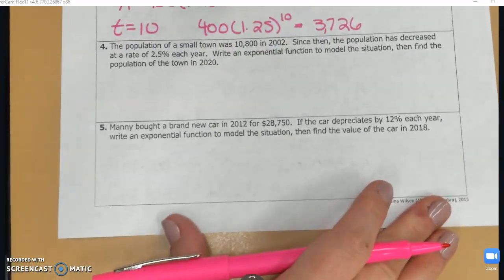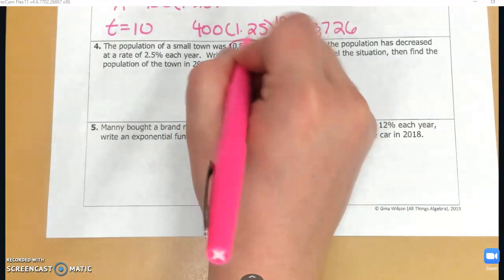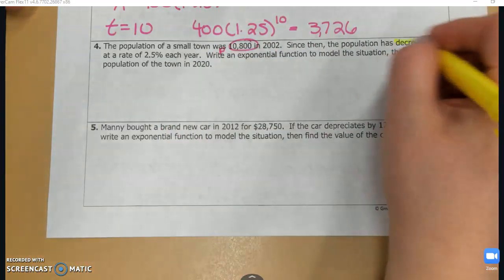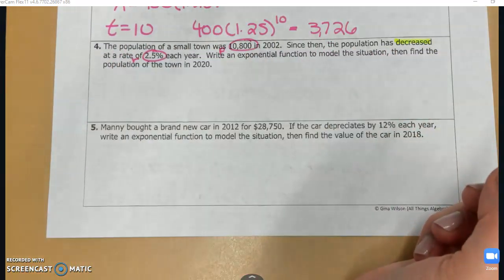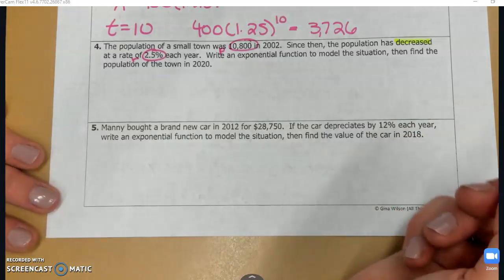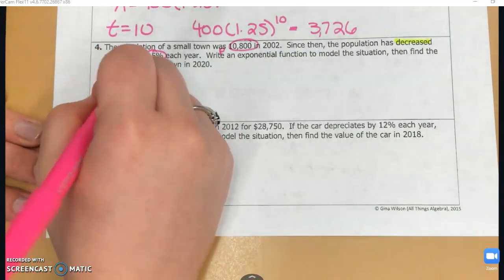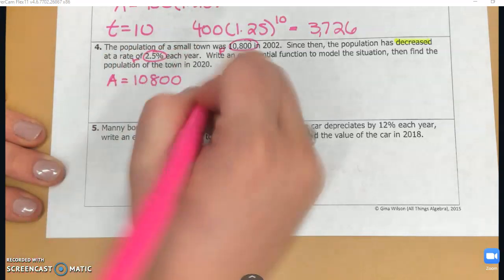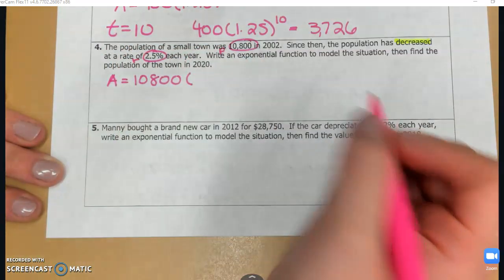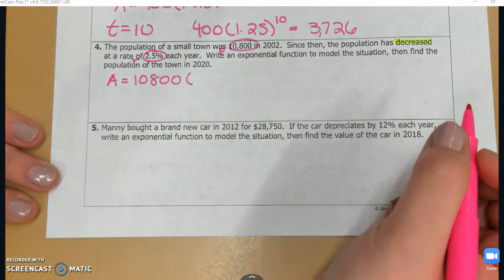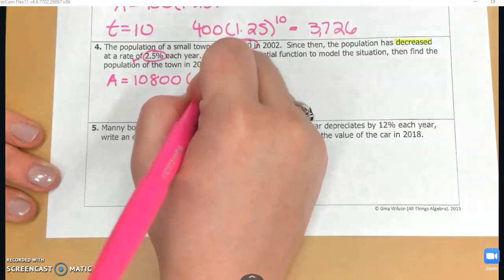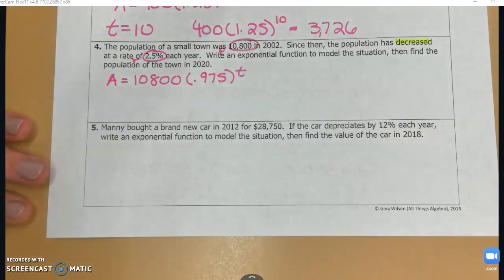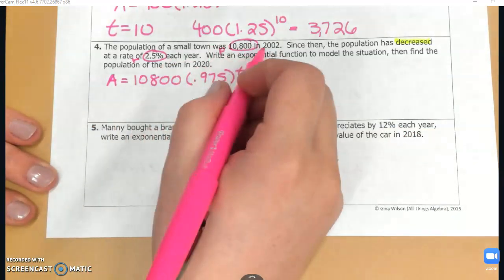All right, 2 more to go. The population of a small town was 10,800 in 2002, so there's P. The population has decreased, this indicates decay, at a rate of 2.5% each year. Write an exponential function and then find the population in 2020. So my P is 10,800. I'm decreasing, I have decay, so this is going to be 1 minus 2.5%. 1 minus 0.025 is 0.975 to the t power. So there's my function.